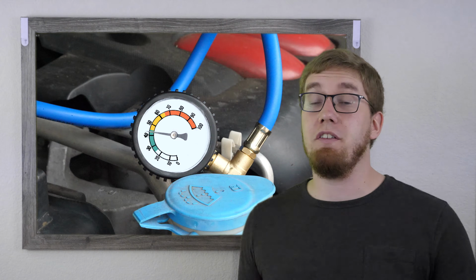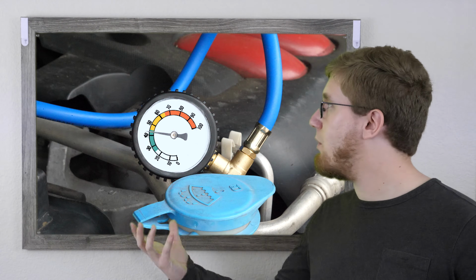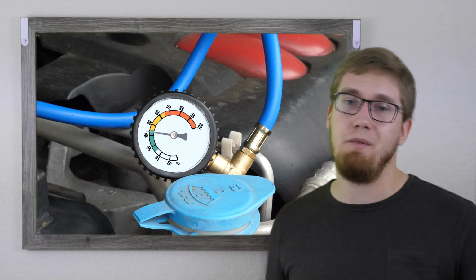Otherwise, you may have another issue, for instance, with your expansion valve, and you may need to get this checked by a professional. However, if you're adding freon to the system, you should see your pressure begin to rise correctly, and you're just going to keep adding more and more freon until you get within the acceptable range.